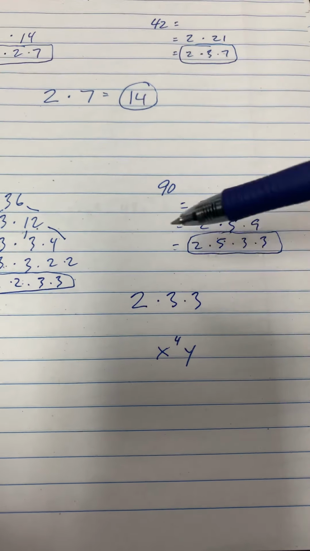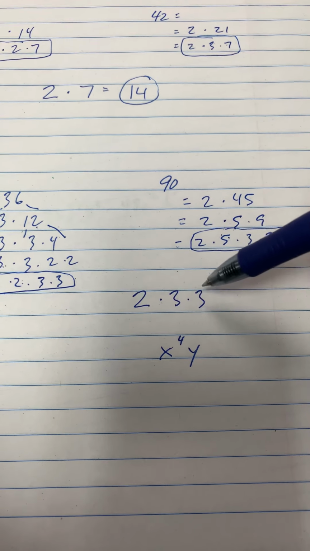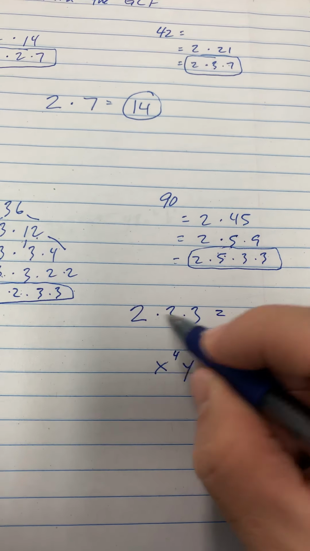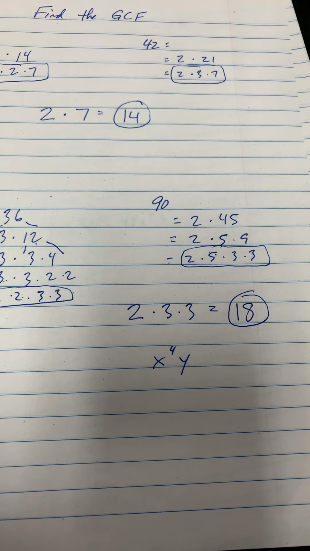This is the same thing as saying 2 times 9, since 3 times 3 is 9. So we multiply these together, and it's going to be 18. That's going to be our greatest common factor.